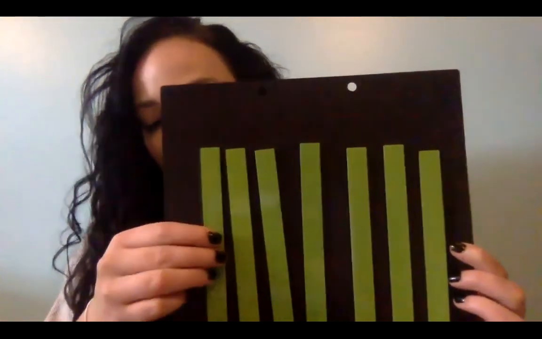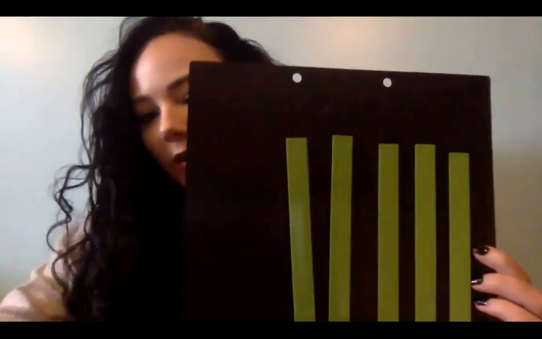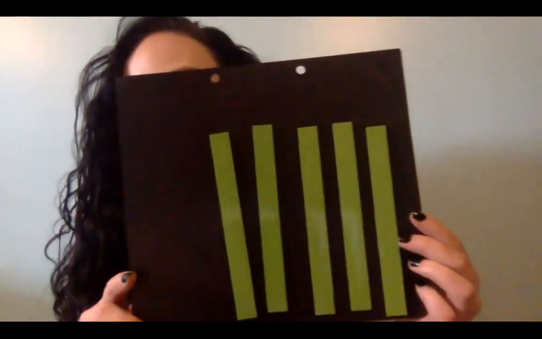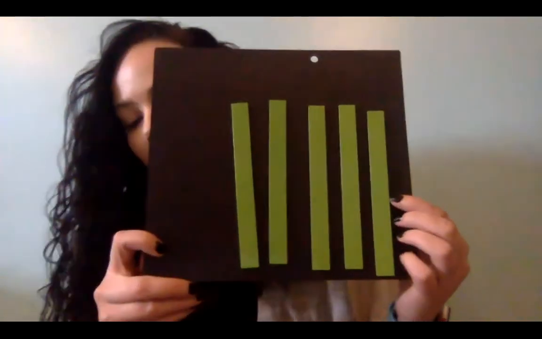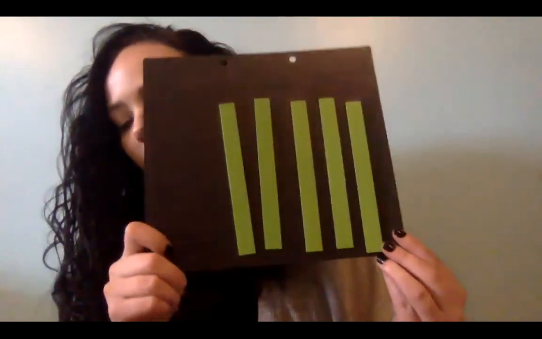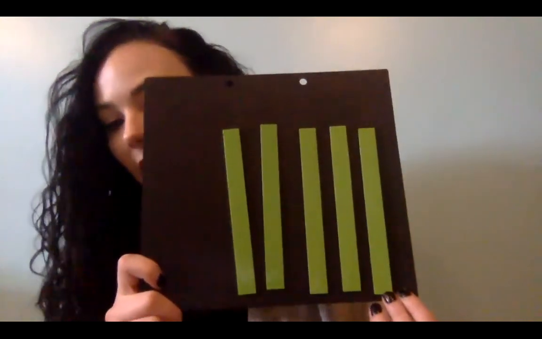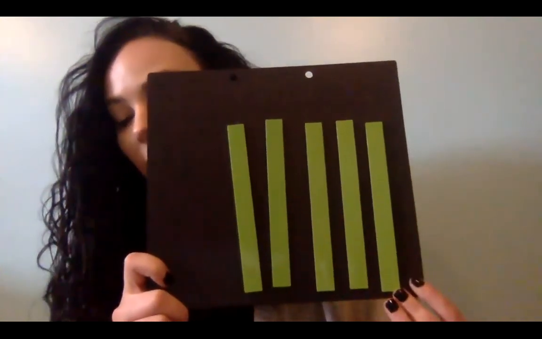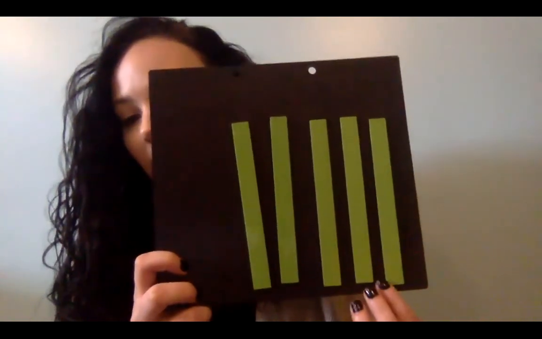So let's take away 3 groups of 10. So here's 1, here is 2, and here's 3. I took away 3 groups of 10, or 30 cubes. So now let's see how many groups of 10 I have left. I started with 8. I took away 3. Let's see how many groups of 10 we're left with.